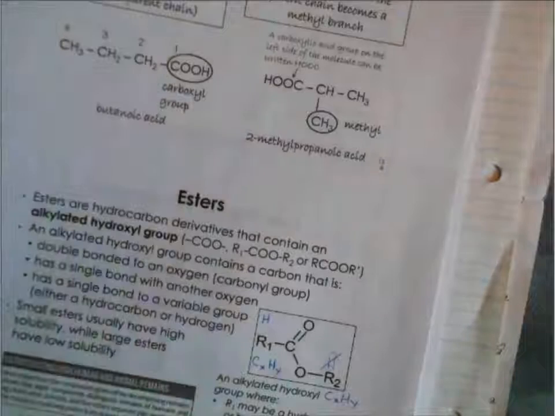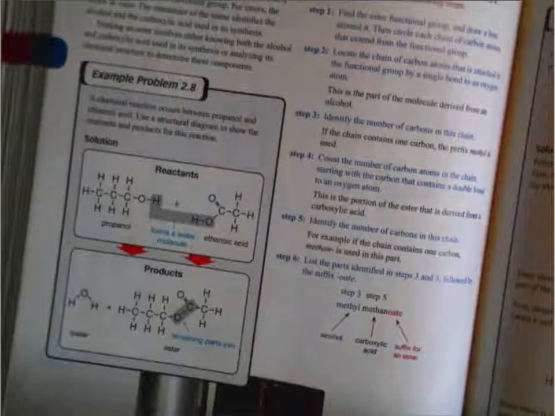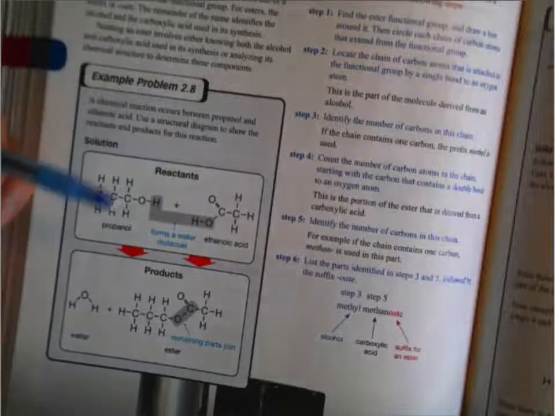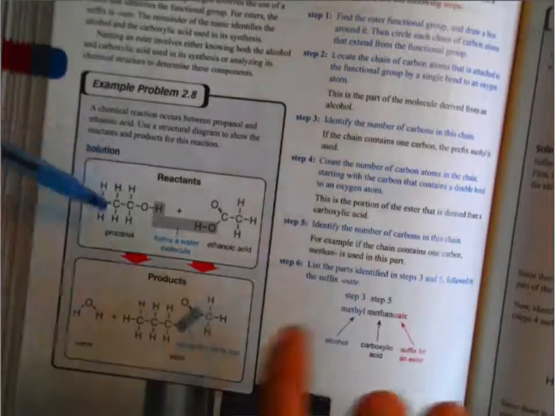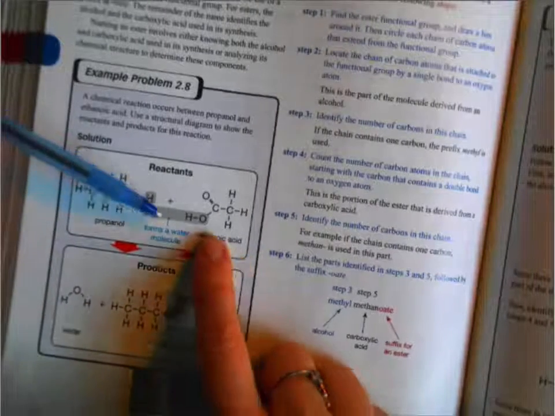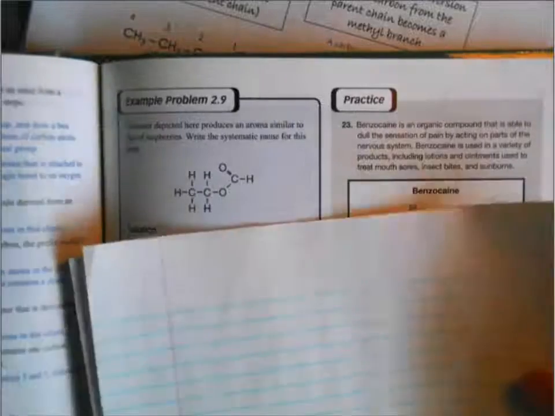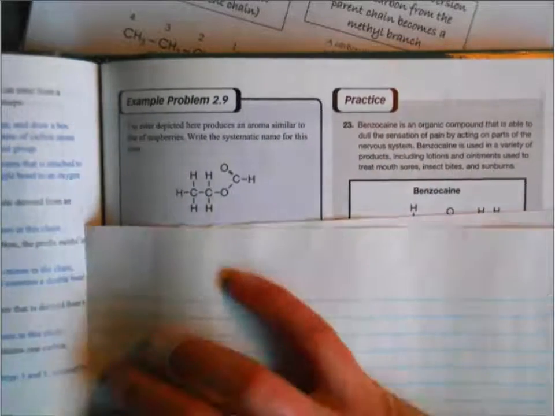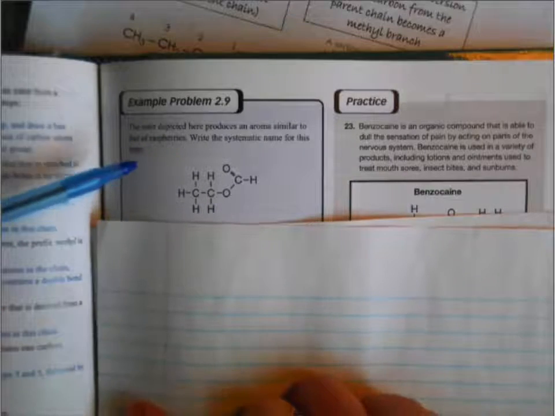I can have a quick look at the ones you mentioned, page 272, see if there's maybe a sample problem we can look at in here as well. Oh, and actually this one is showing you the reaction that joins them, right? So you have an alcohol and an ethanoic acid, and that's why we have both of those components. Let's have a look at this practice problem here. So the ester depicted here produces an aroma similar. Oh yeah, that's another thing. Esters are usually responsible for fruity type scents and flavors. Write the systematic name for this ester.